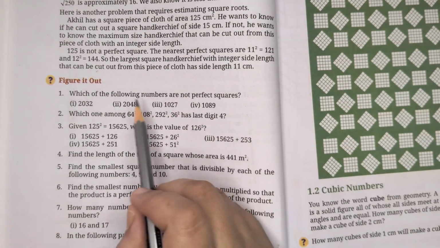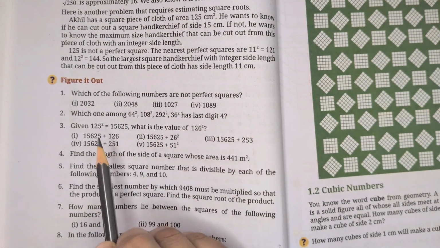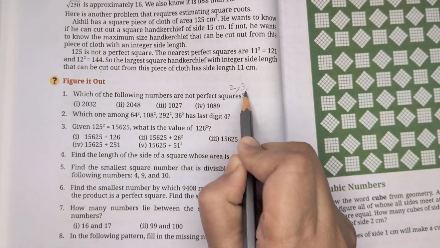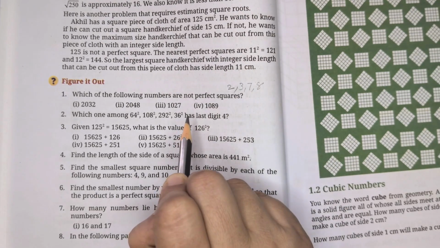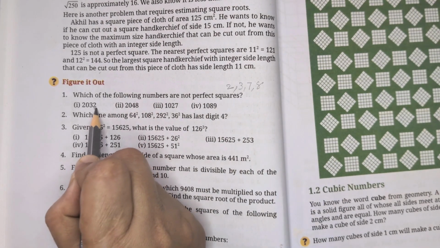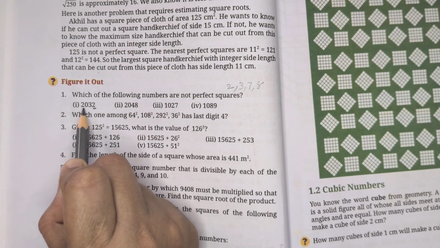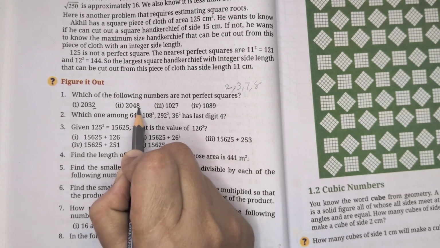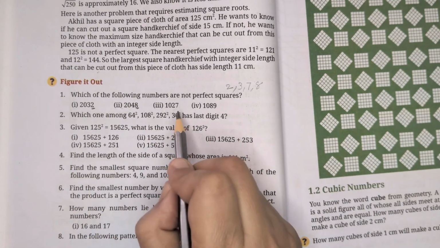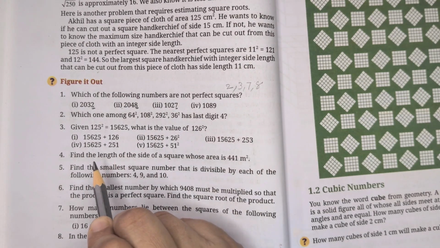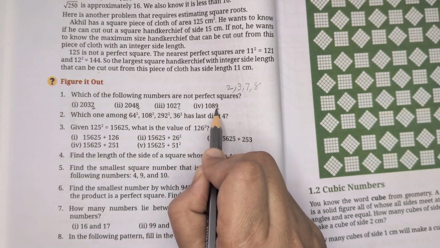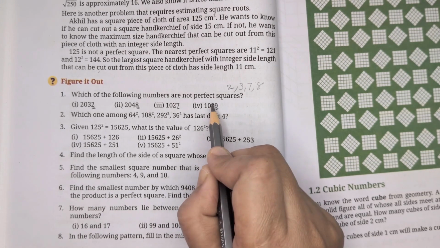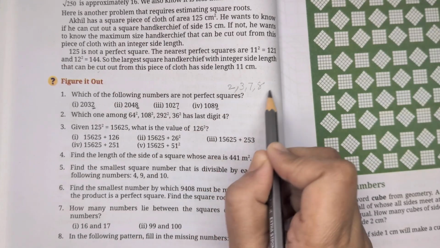Figure it out, page number 10. Which of the following numbers are not perfect squares? Just by looking, we know that numbers ending with 2, 3, 7 or 8 are not perfect squares. So this one ends with 2, so 2032 is not a perfect square. Here this number is ending with 8, which means this is also not a perfect square. Ending with 7, not a perfect square. Here the number ends with 9, so we can say that this number may or may not be a perfect square. This is one of the rules.